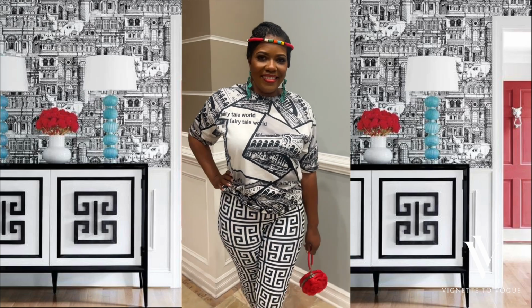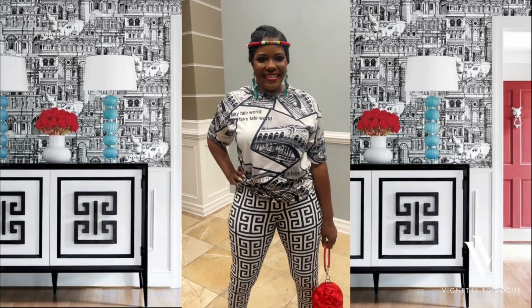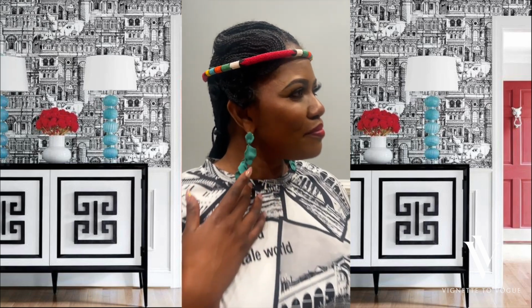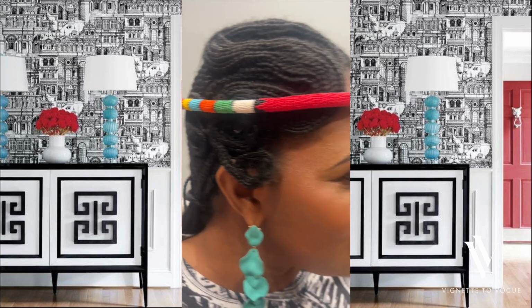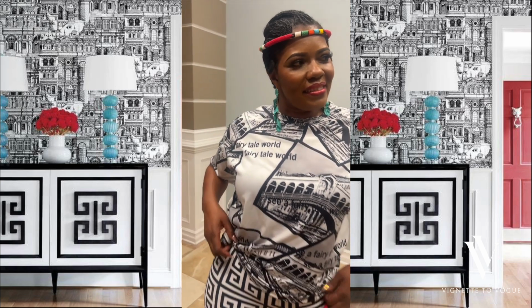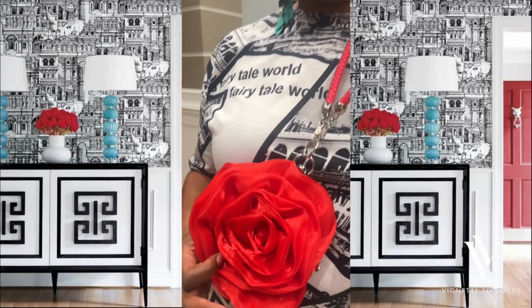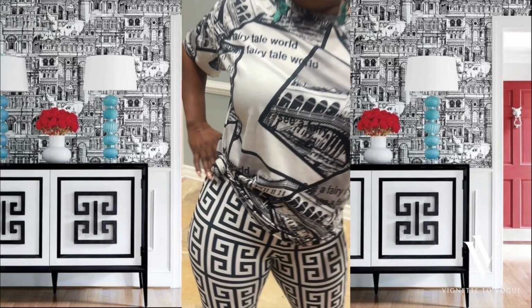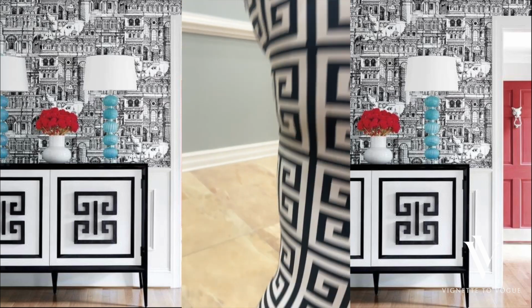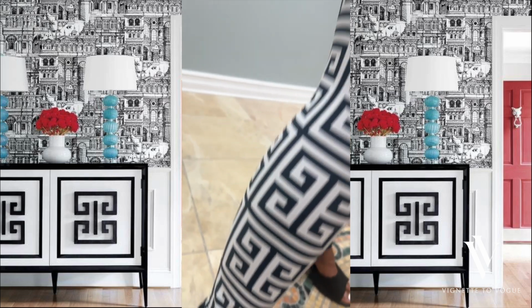Look at the wallpaper behind that console table. It has lots of archways, just like that top we have on. We have on our dangly turquoise earrings to mimic the base of the lamp on the console table, and our Zulu headpiece just for a pop of color. Check out our red rose clutch that matches the rose arrangement on the top of the console table. And we have on our Greek key leggings and our heels that mimic the bottom of that console table.